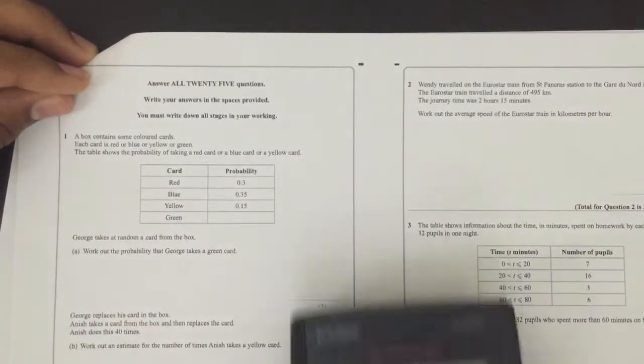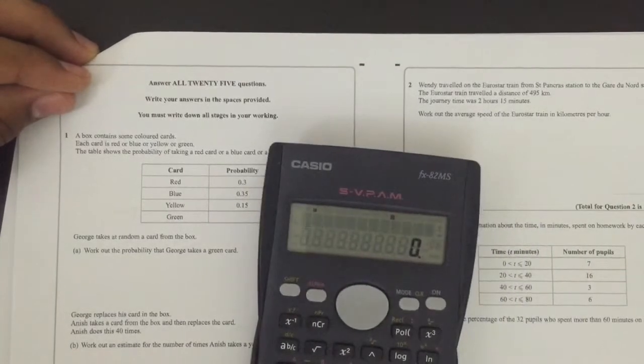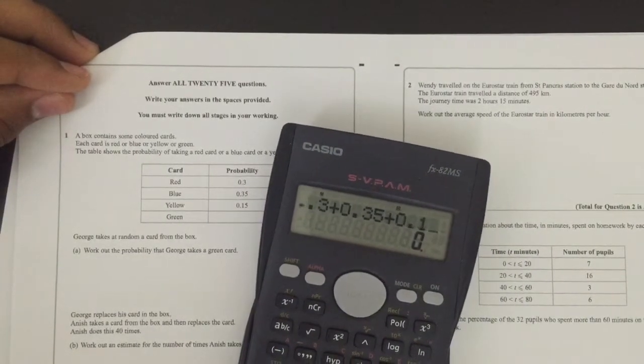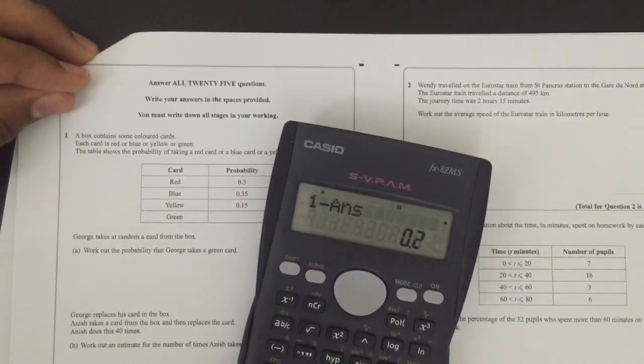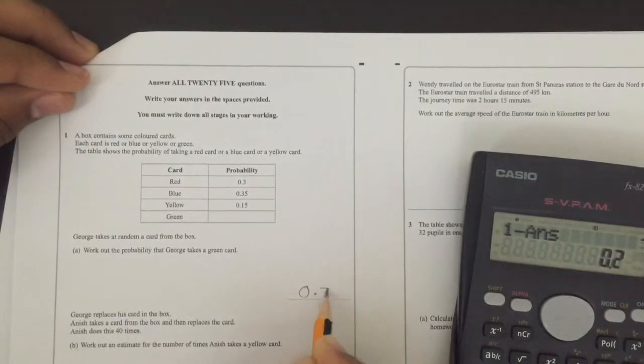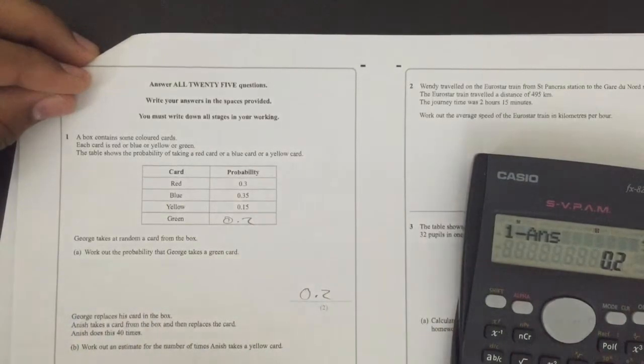This is very simple. What you have to do is add all the prior probabilities. So 0.3 plus 0.35 plus 0.15, which gives you 0.8. You subtract that from 1 and you'll get your answer of 0.2. And just keep it here for ease.